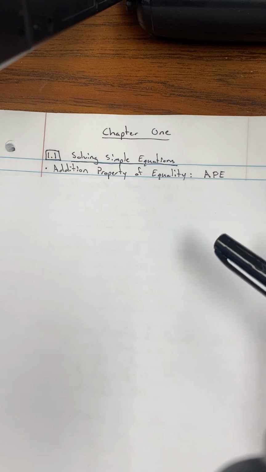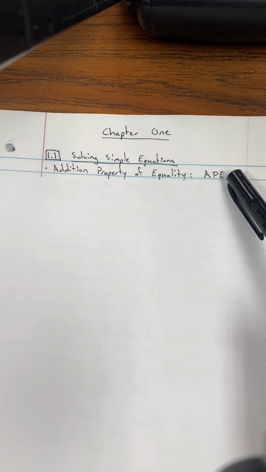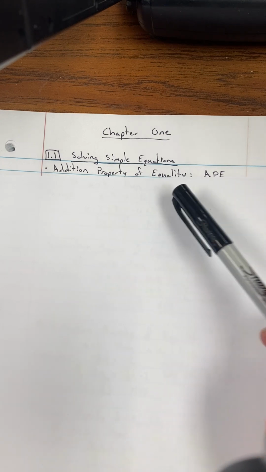So every time that you give an answer and you're trying to say what property we're using, you would say APE at the end for short. That way you don't have to write this out every single time. So the addition property of equality goes like this.